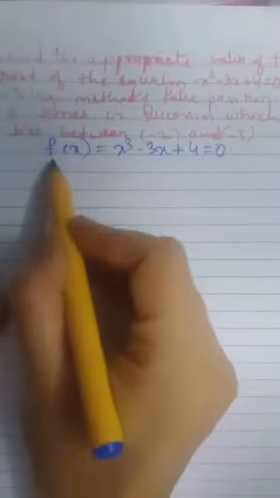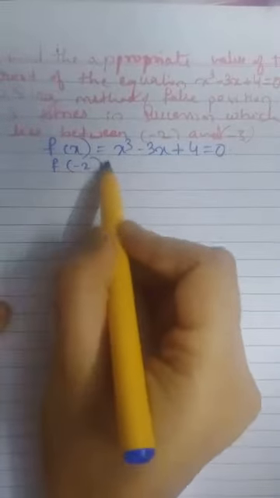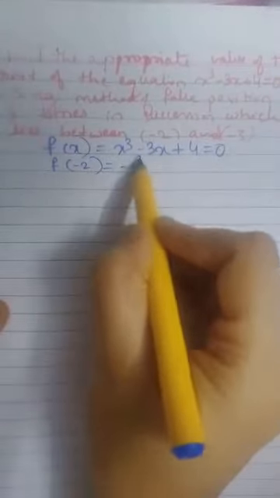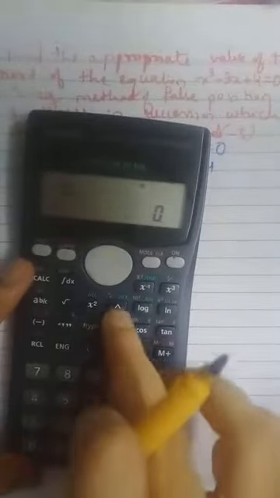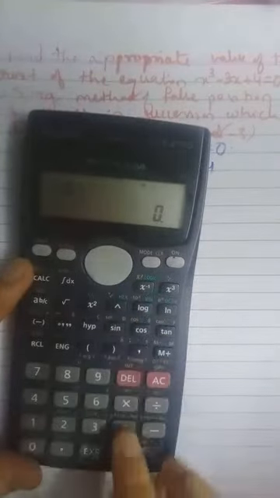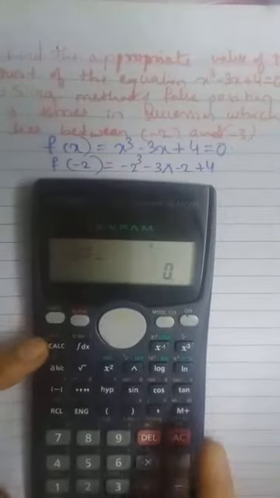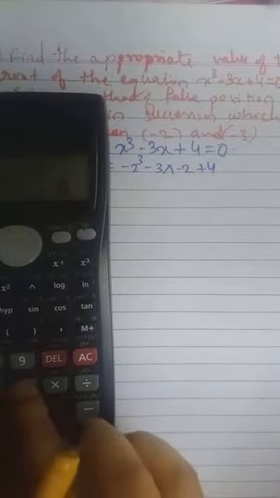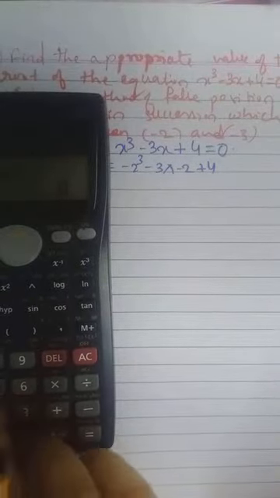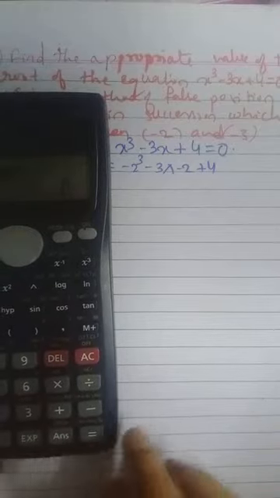Now put here -2: f of -2 is -2 to the power 3 minus 3 into -2 plus 4. -3 into -2 is +6, plus 4, we get here 2.